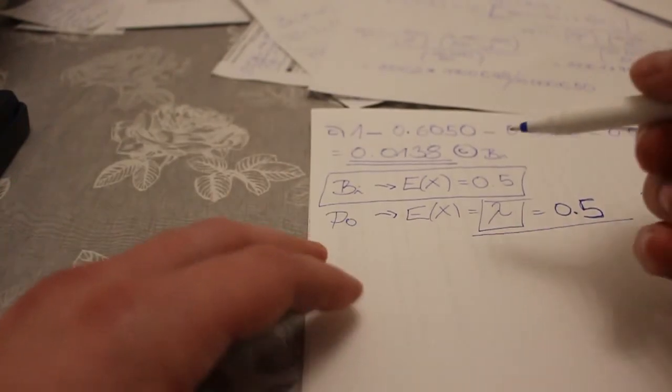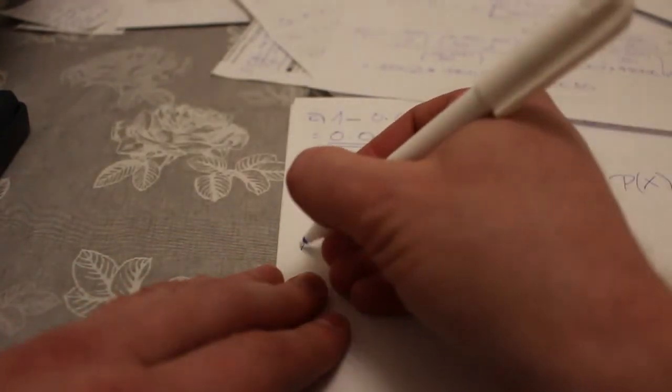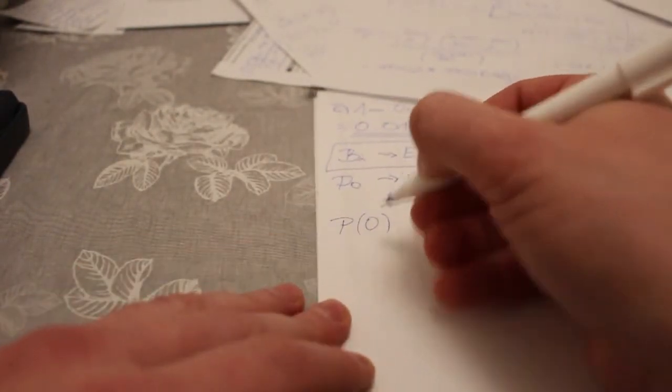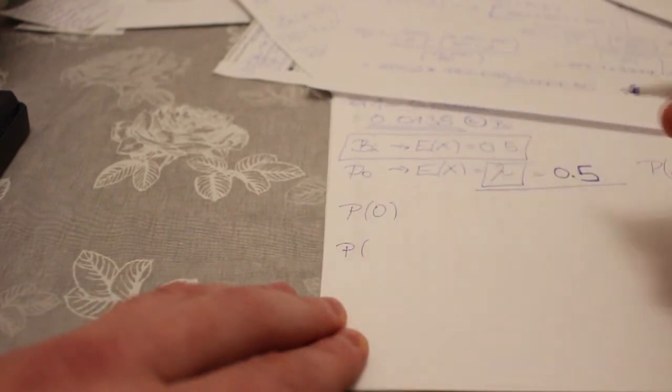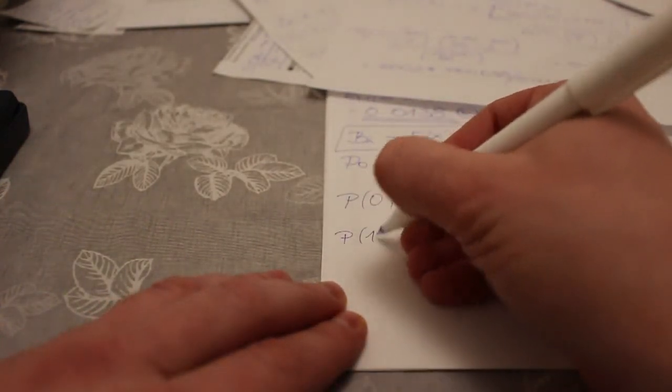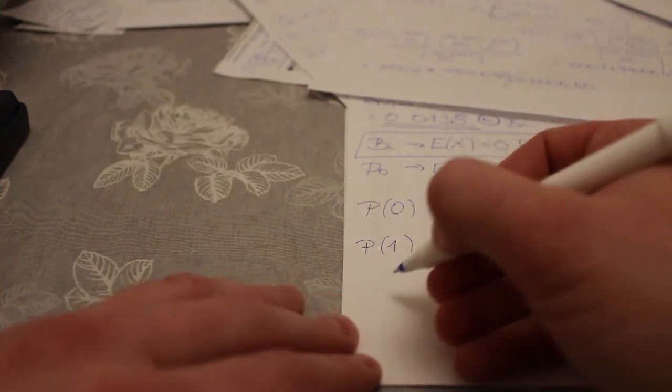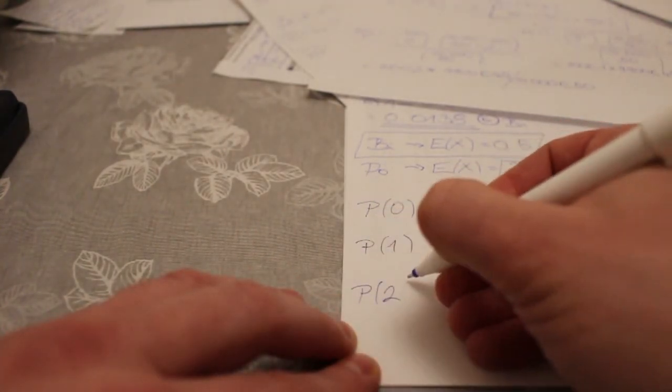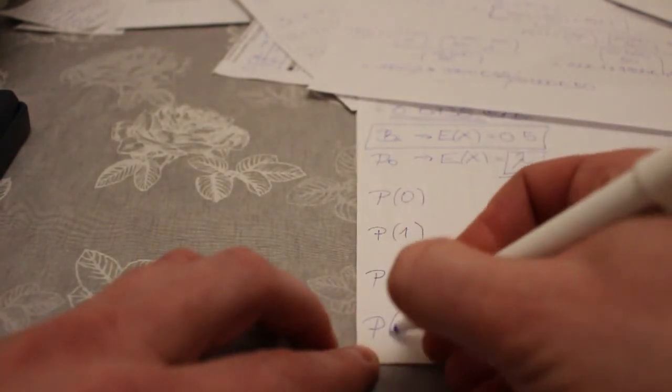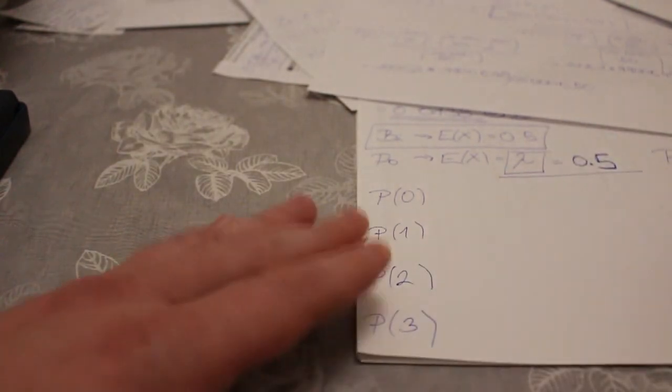Okay, so I will write it here. Probability 0, probability 1, probability 2, and probability of 3.